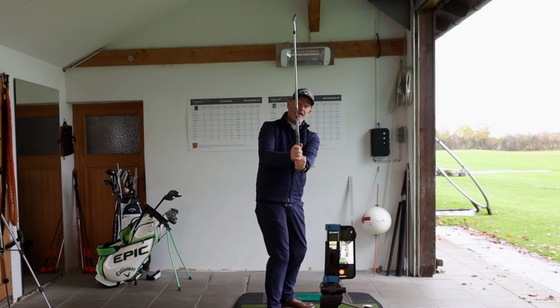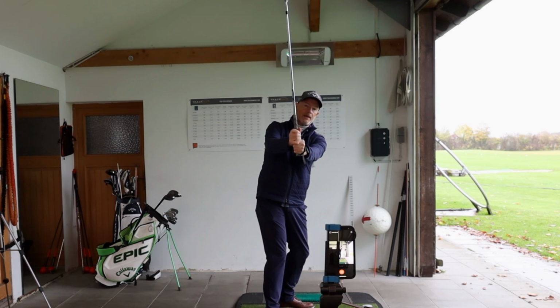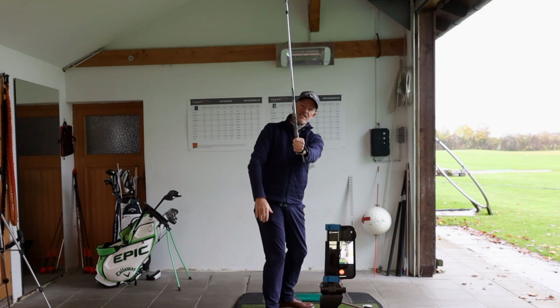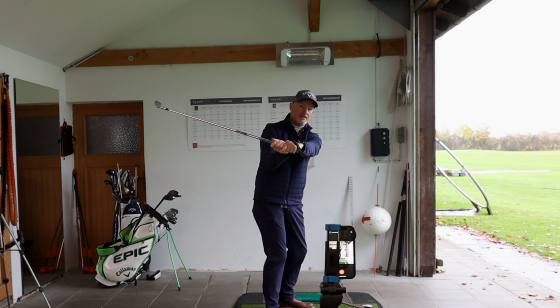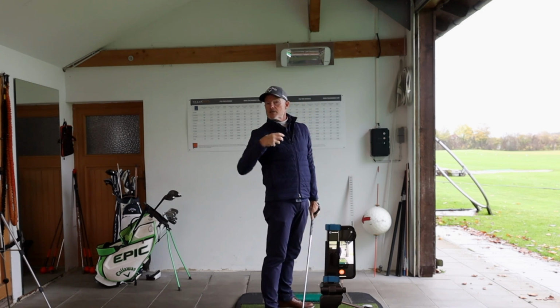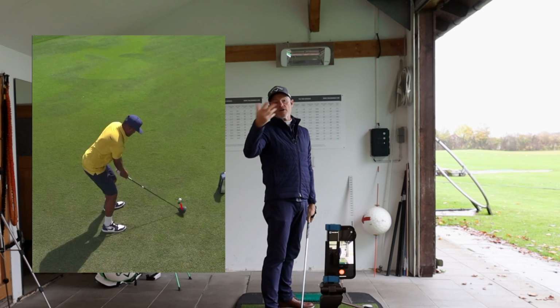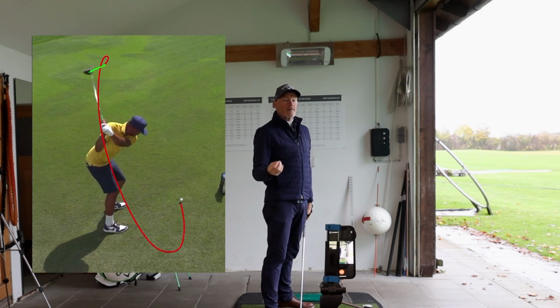On the other hand, I don't want it too steeply. If I go back with a lot of extension, it's going to be steep and I'm going to get a real kind of droop there in the backswing. I know it's something that you see in a lot of players. Tony Finau is a good example of this.